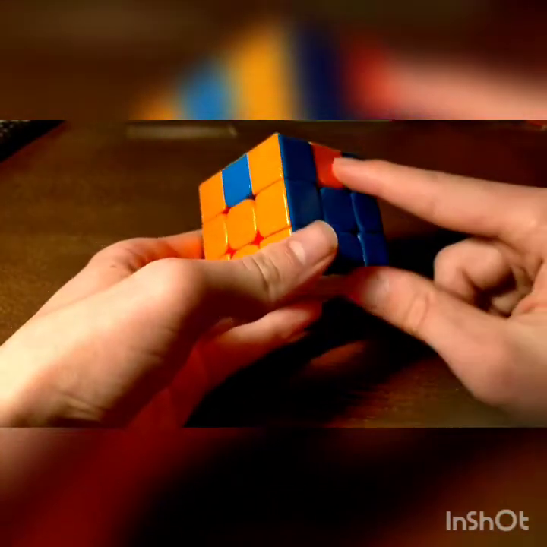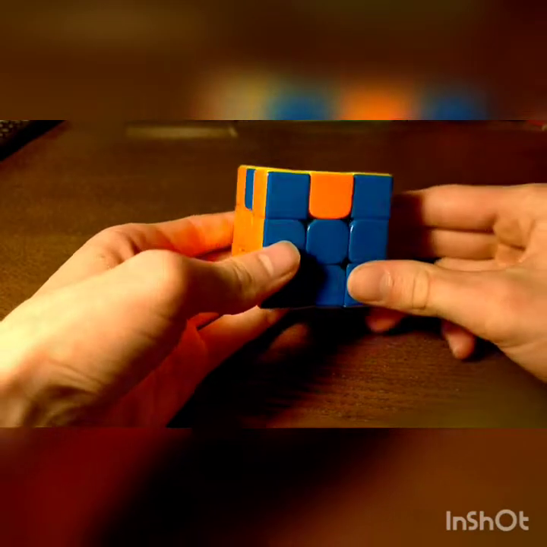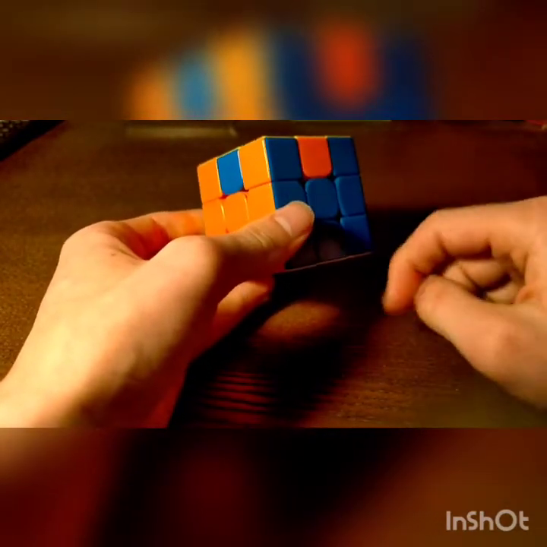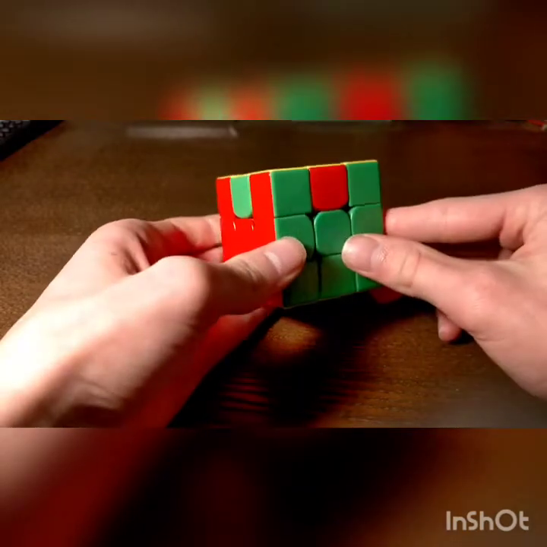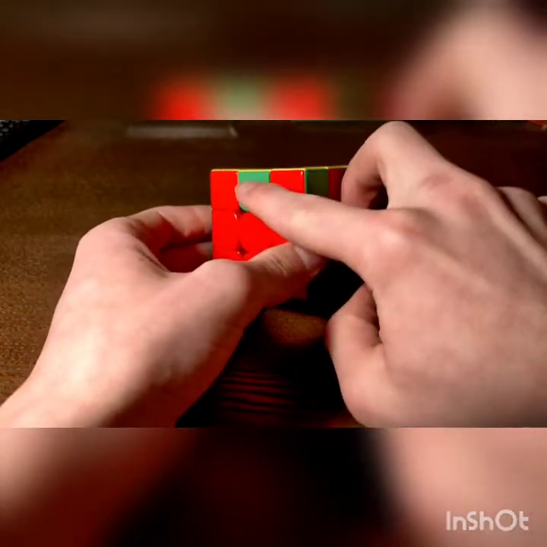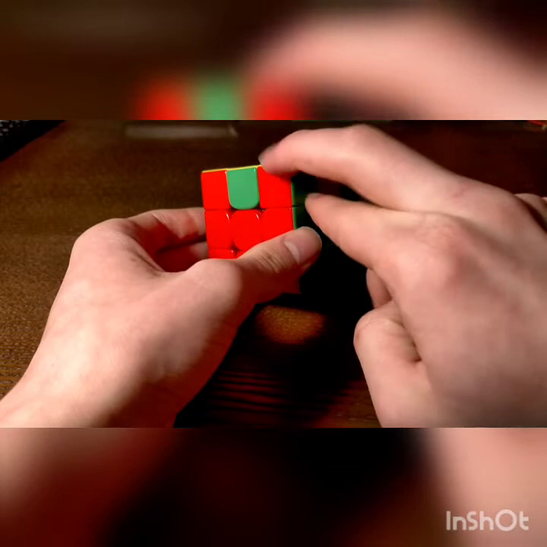The third case is when you have all 4 middle pieces unsolved, and these 2 pieces are switched, as you can see, so they are next to one another and switched. So that's really important for recognizing this case, that these 2 corners need to be switched like this.